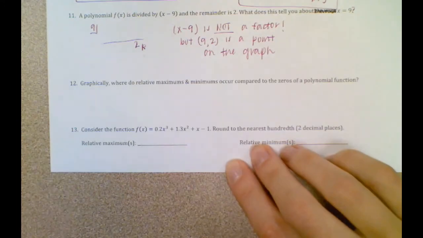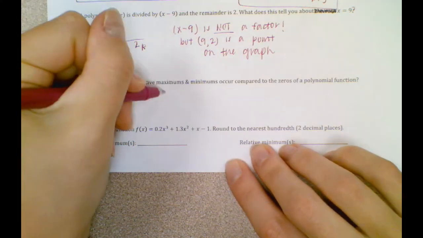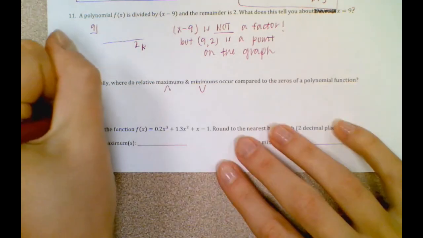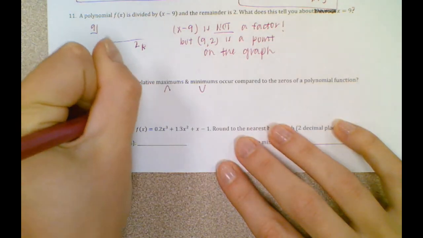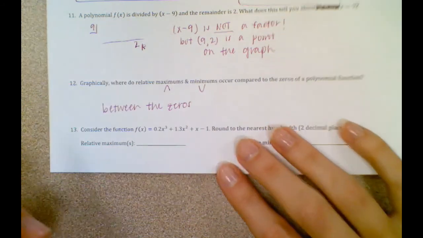All right. Number 12, it says graphically, where do relative max and mins occur compared to the zeros of a polynomial function? So where are our maximums and where are our minimums? They are in between the zeros. So those lie in between the zeros.